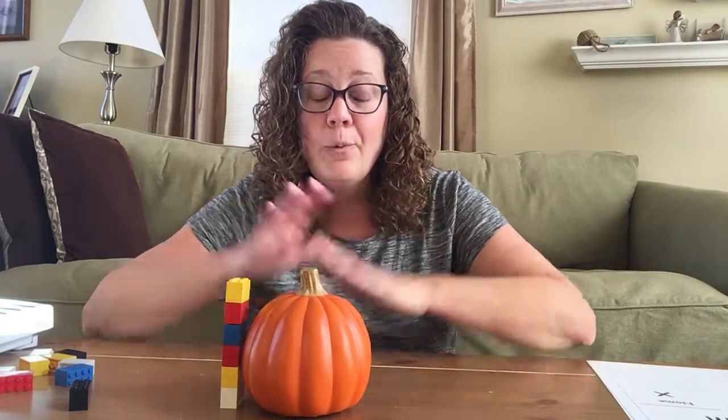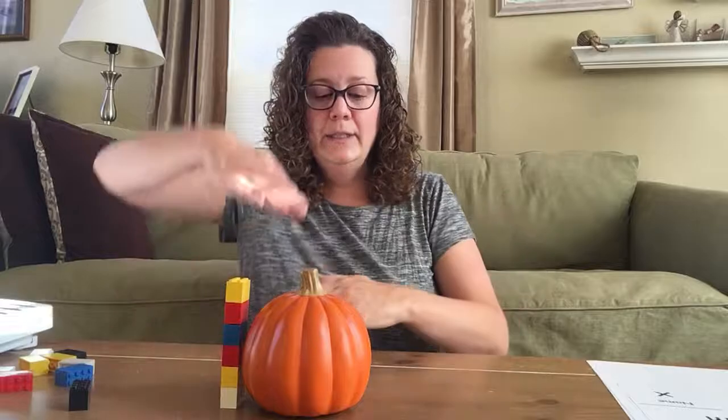So our next measurement, I know we talked about this with our KWL chart, is called width. Can anyone remember what width is? Yes, Jason, width is how wide something is. So width, does width go up and down, or does width go side to side? Width is how wide something is.